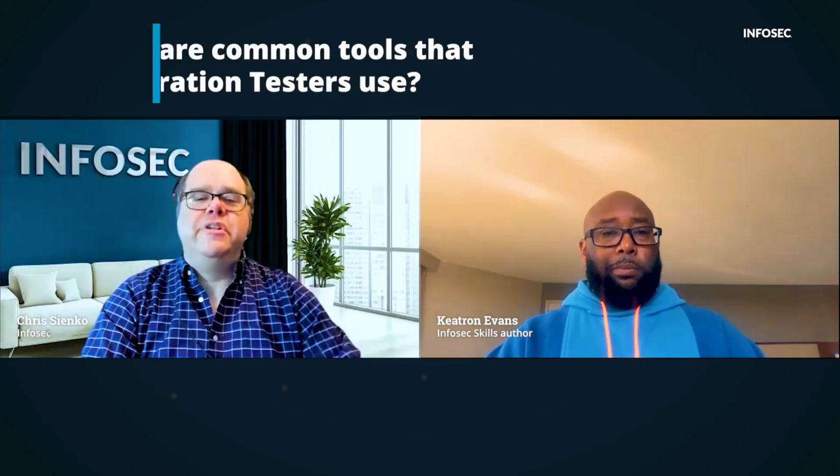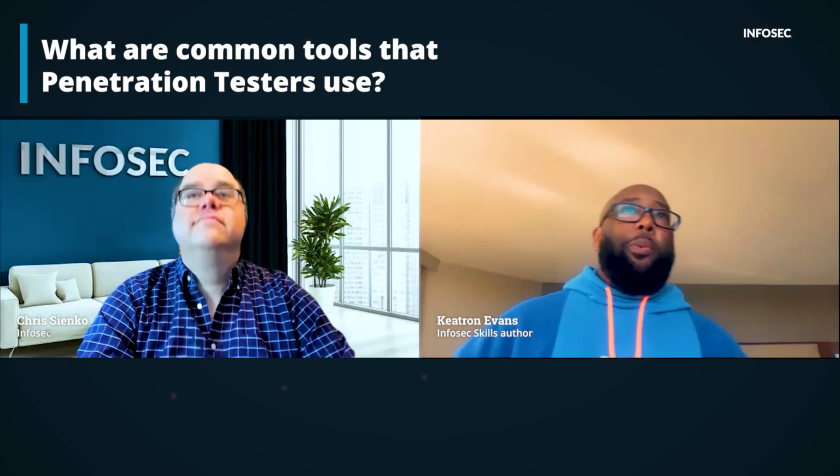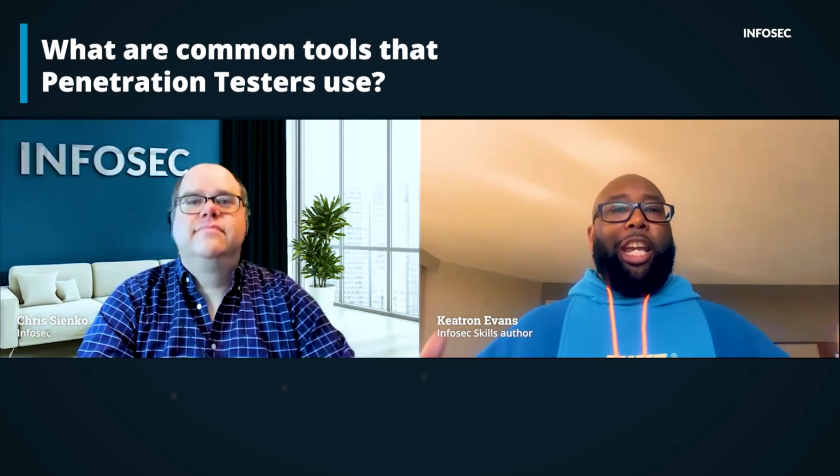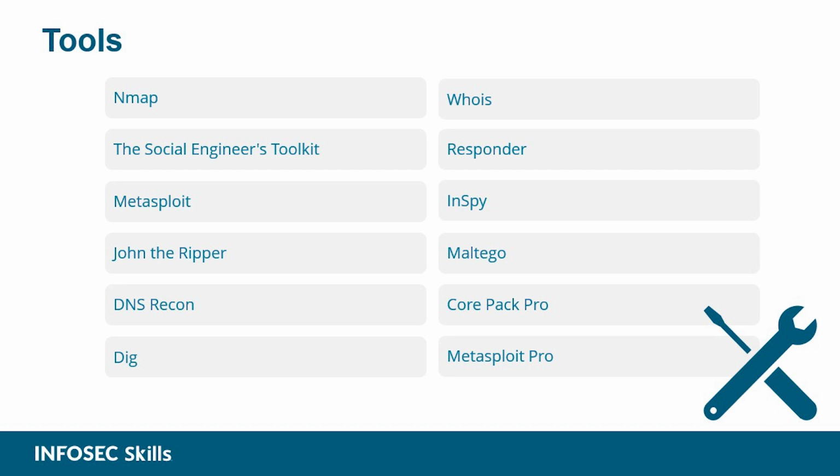Okay, can you talk about some of the common tools that penetration testers use? Sure. So I'll just go through a few that we use in our engagements, every single engagement. For example, Nmap would be one, the Social Engineer Toolkit, Metasploit, John the Ripper, DNSRecon, dig, whois, Responder, InSpy, which is a tool that we use to scrape information off of LinkedIn, Maltego, which is an intelligence gathering tool that goes out and makes all kinds of associations with different information. And then, of course, on the paid side, there are professional tools like Core Impact Pro and Metasploit Pro that we use in every engagement as well.